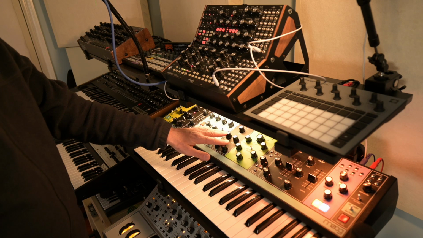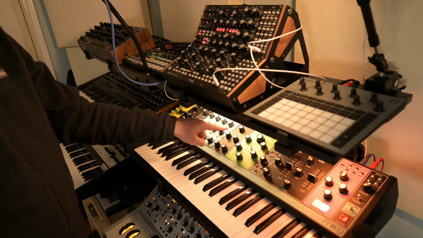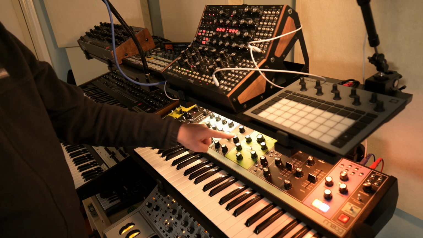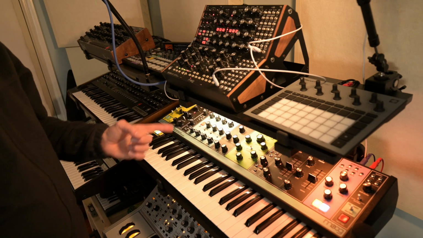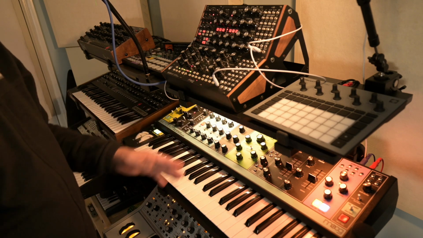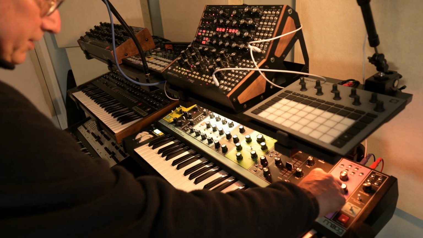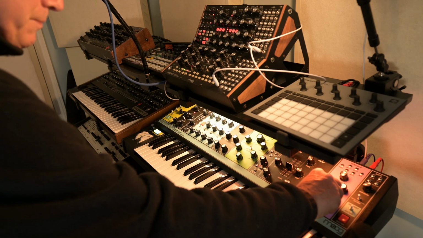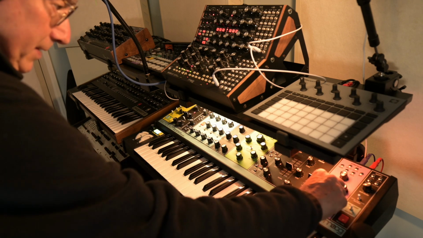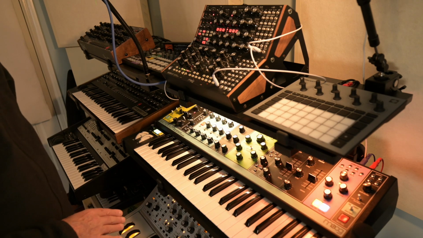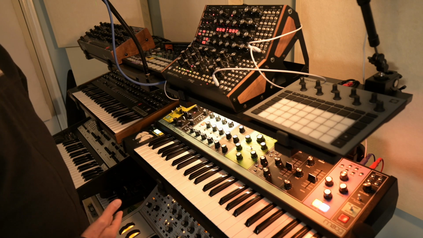So I've got 4 oscillators, and I played a 3-note chord. So 1, 2, 3, 1, 2, 3, 1, 2, 3. As it cycles through, it moves back 1 oscillator. So even though I only have 1 oscillator playing, you're hearing it cycling through the arpeggio. And then if I turn up the delay, you can hear that the echoes are repeating, creating an additional rhythm.